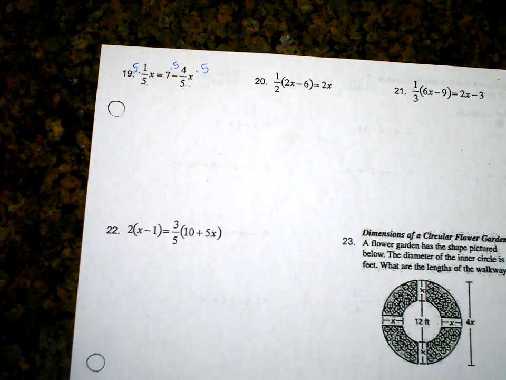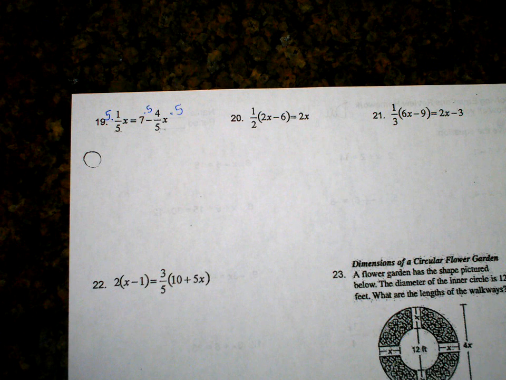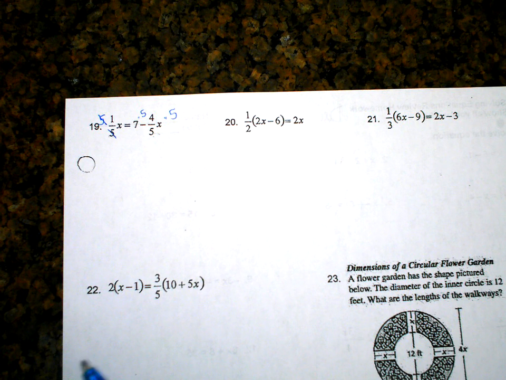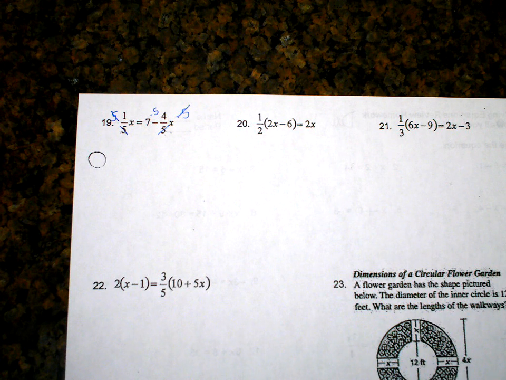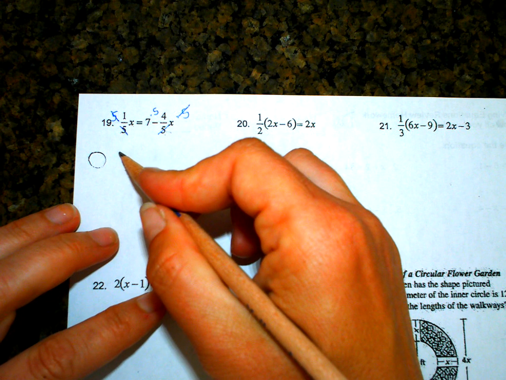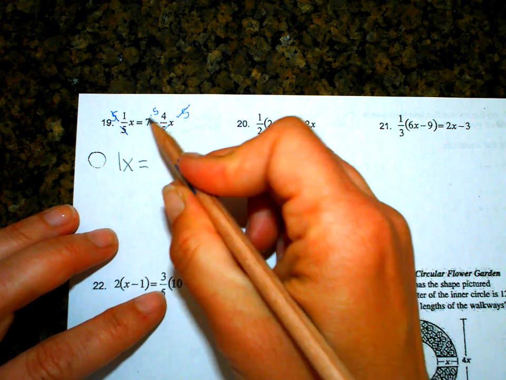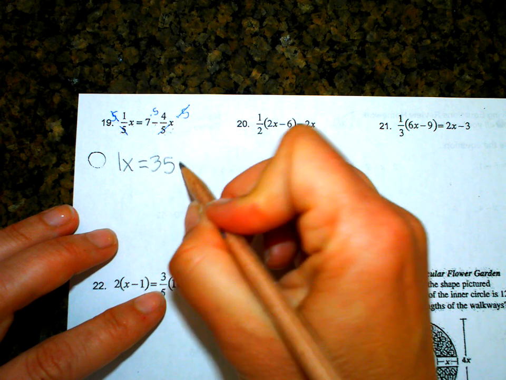Okay, so that means 5. So I'm going to multiply 1/5 times 5. And again, it's like 5 over 1. But anyways, what happens is I'm clearing the fractions. So these cancel. 7 times 5 will be 35. And these 5s cancel. So here we go. The 5s are gone, so it's basically like 1x. 7 times 5 is 35 minus 4x.